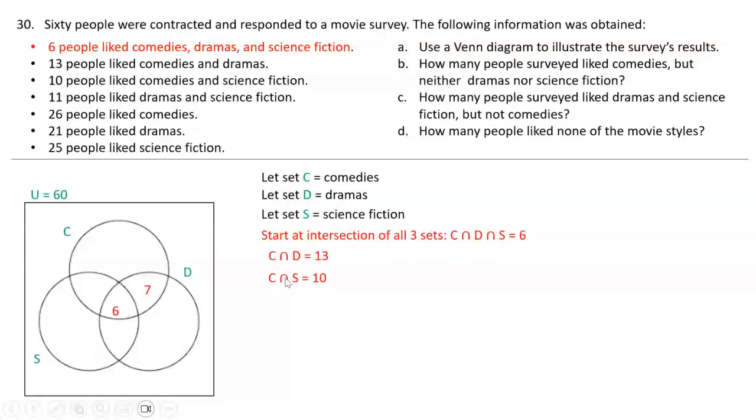Now, we're doing set C intersection set S, so it's going to be these two sets here. So here's where they intersect, this section here. So it's got to be 10, right? So we already have a 6, so this has to be 4.